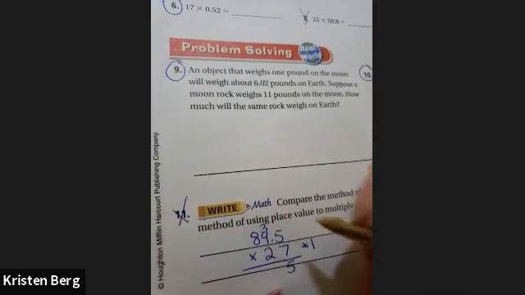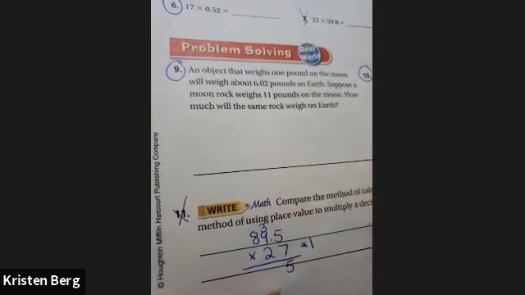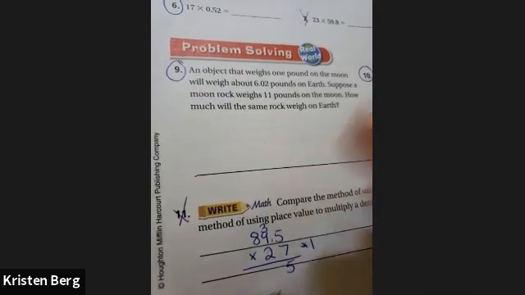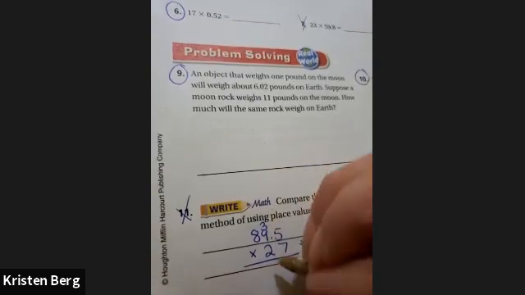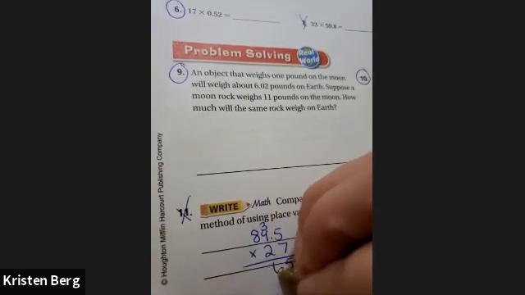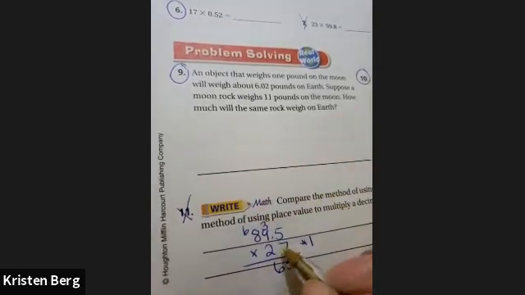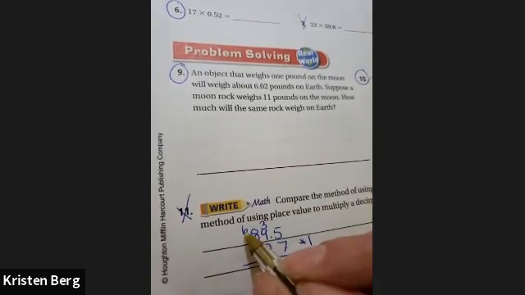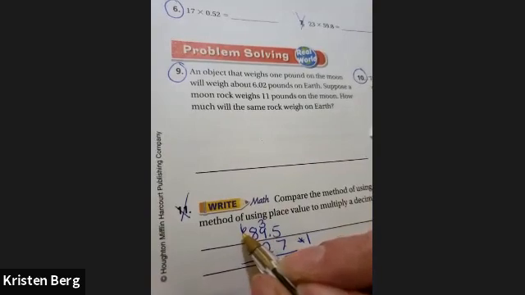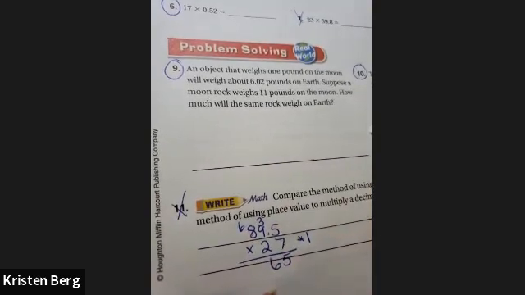Carry your 3. Then 7 times 9 is 63. 63 plus 3 is 66. Carry your 6. Then 7 goes to 8, which is 56. Plus 6 is 62.